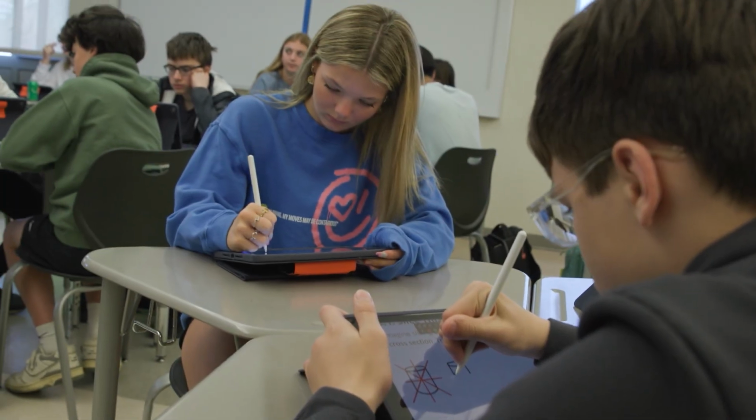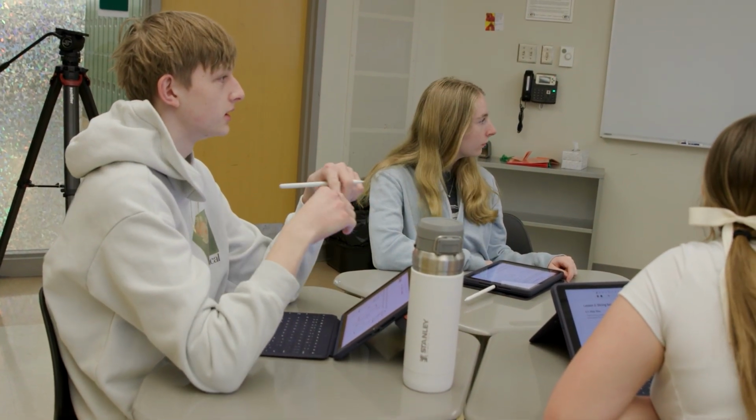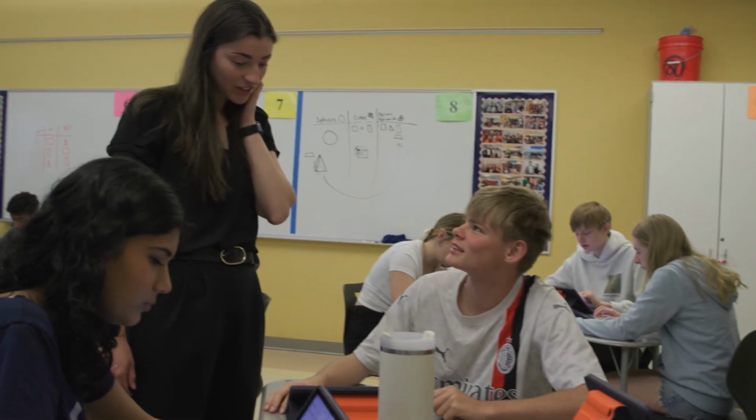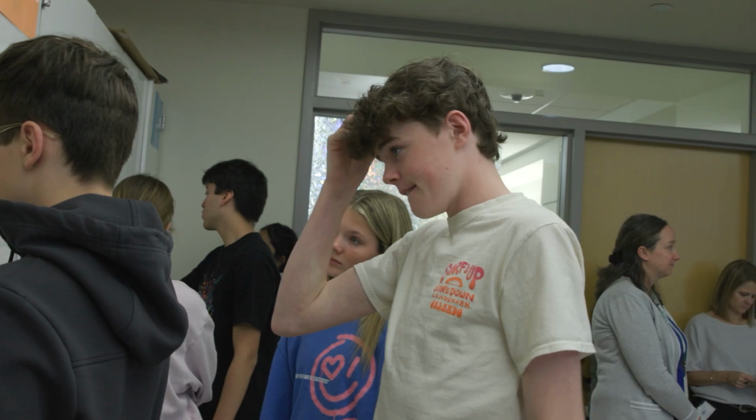If you cut it from the middle of the side down to the bottom corner, it would form a semicircle. It's so much more engaging. It's a better experience for both us as a teacher and for the kids.